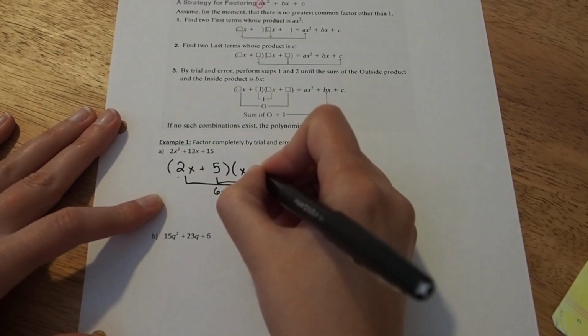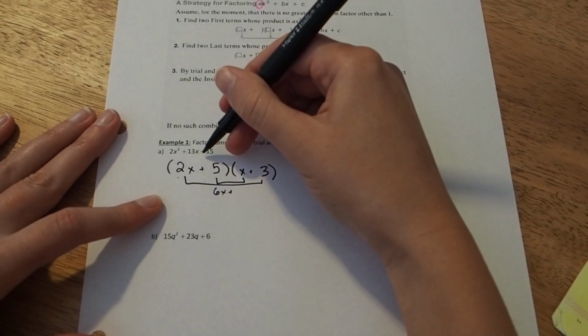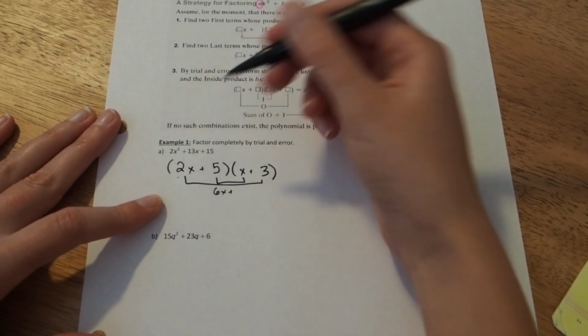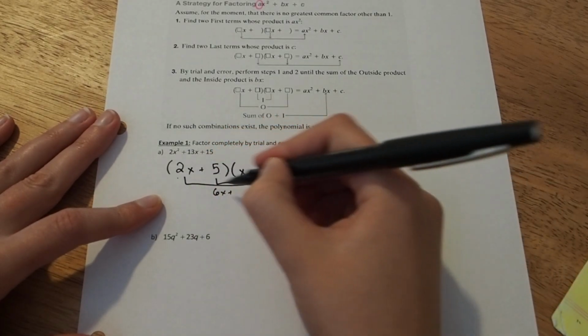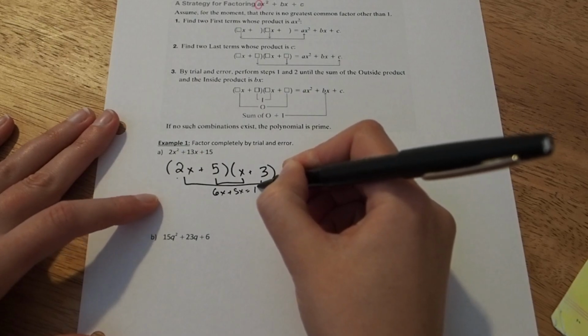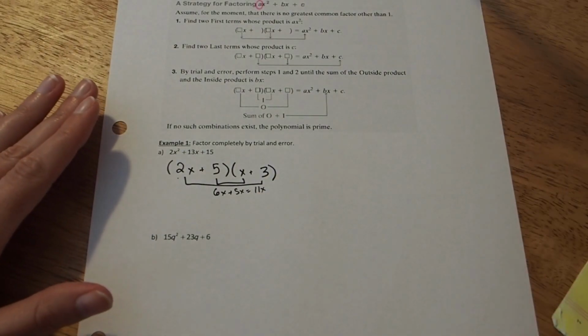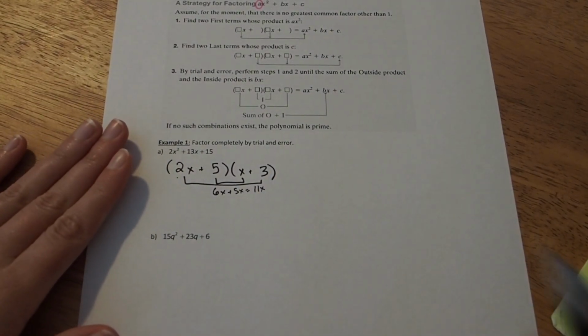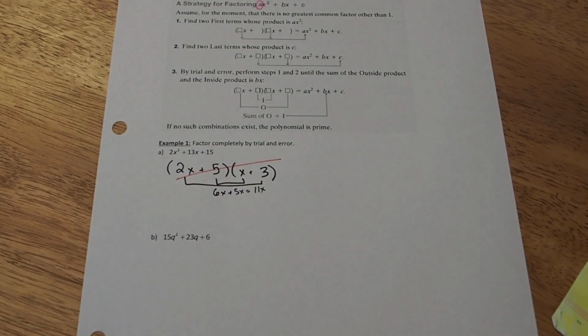I know these are going to be positives, of course, because the only way to multiply to a positive is with two negatives or two positives. They have to be two positives for the positive 13. So like I said, 6x and 5x in the middle. This would add to 11x, which is not what I want. I want 13x, which means I was not able to factor that correctly on the first try. So we're going to try again.